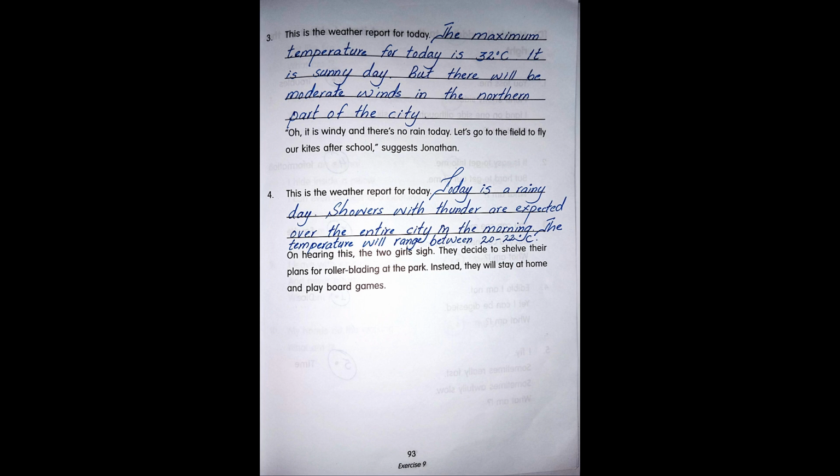4. This is the weather report for today. Today is a rainy day.